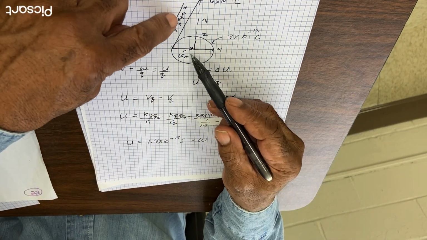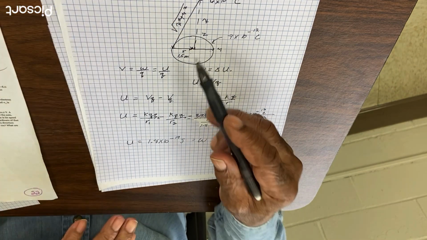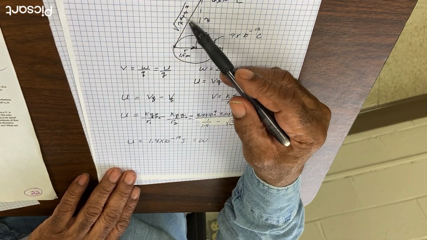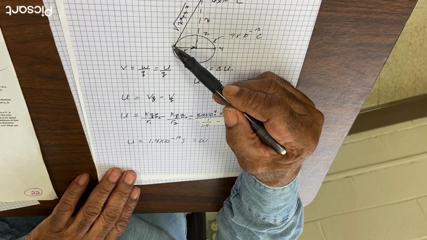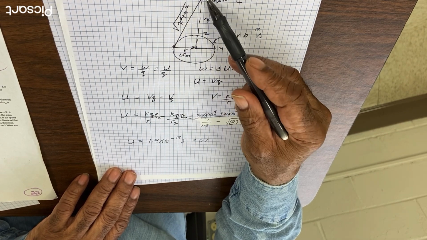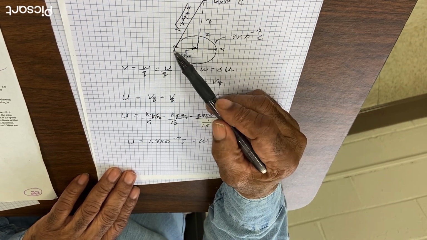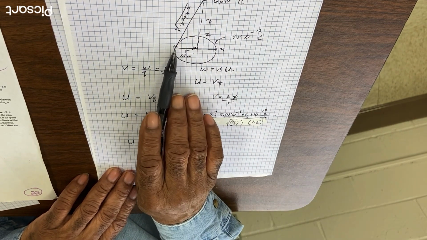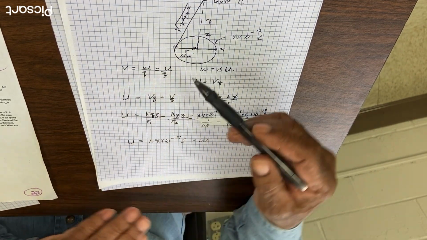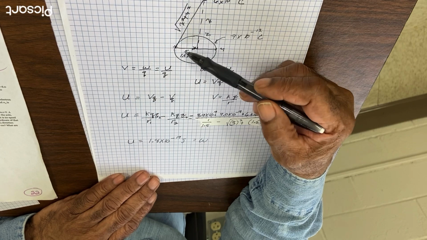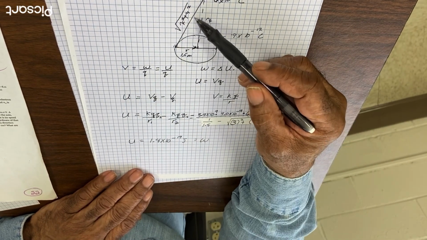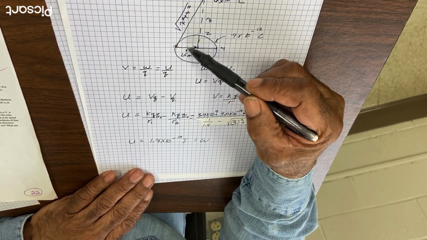We took the difference between the potential going to the ring from this point and from this point, and we did that by using the differences in the R's.